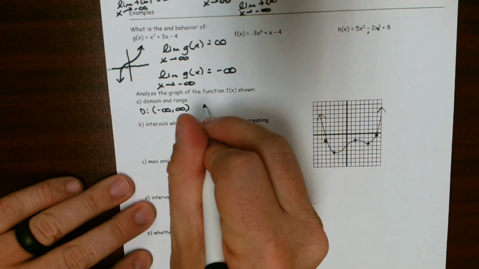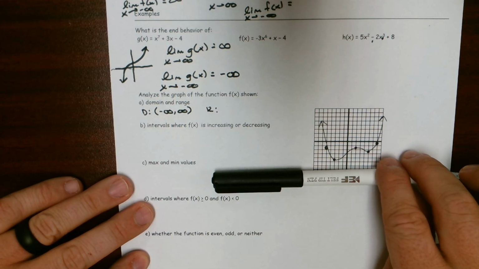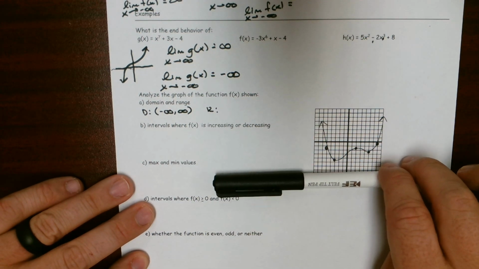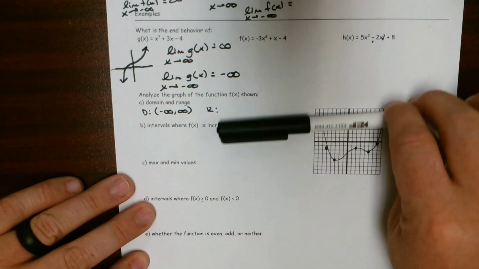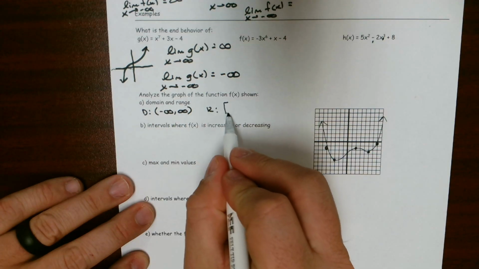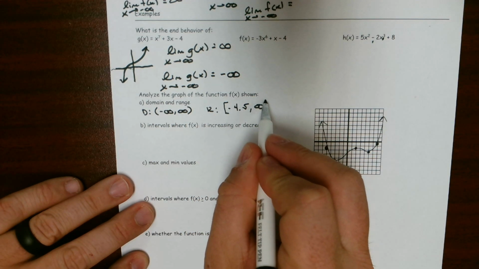The range, remember, is our horizontal boundary lines. So it looks like our range going from bottom to top starts at about negative 4.5 and goes up forever from there. So we're going to call our range negative 4.5 to infinity.